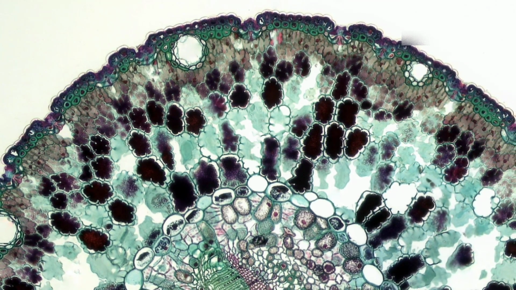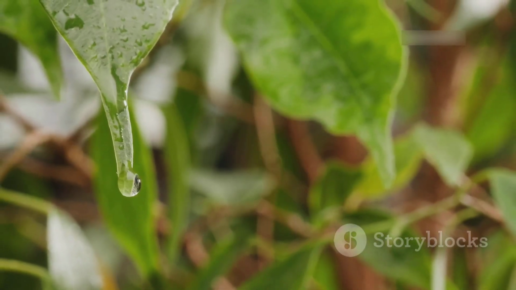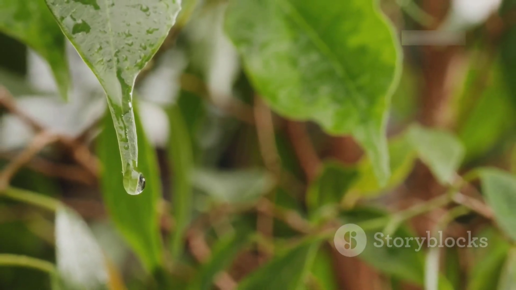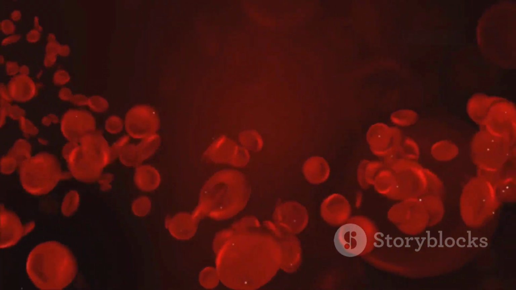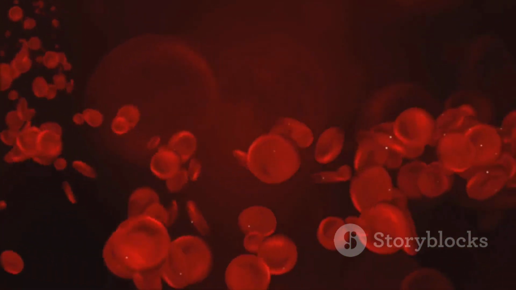Multicellular organisms have developed various transport systems. For example, in plants, xylem transports water while phloem transports food. In animals, there is a blood circulatory system for the transportation of food and oxygen, and so on.